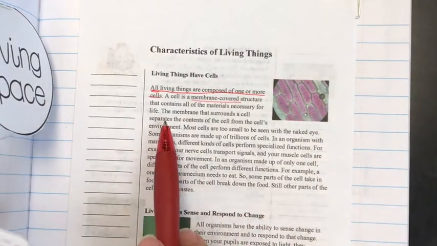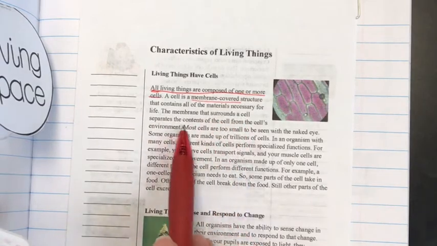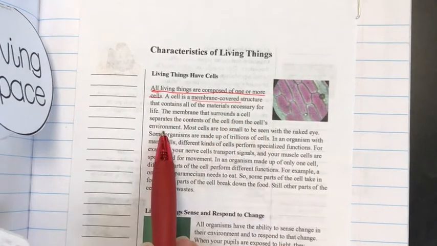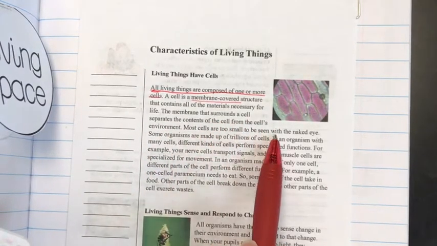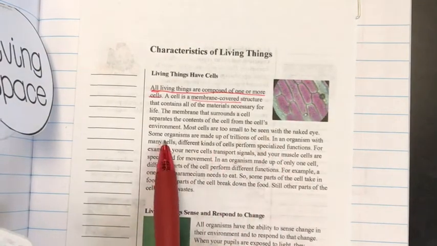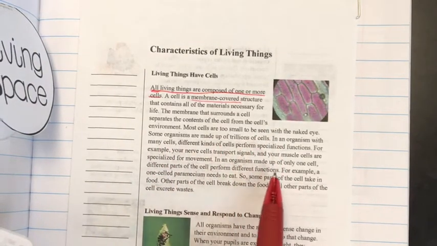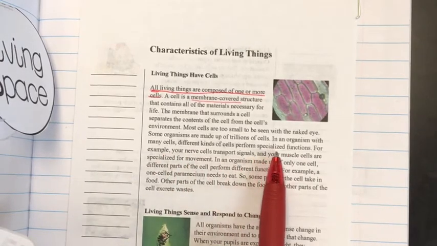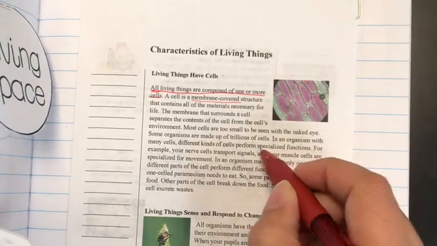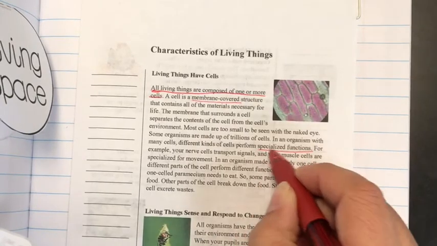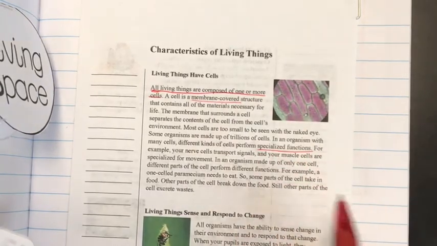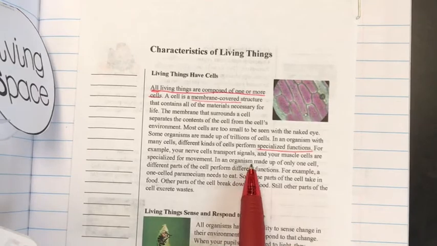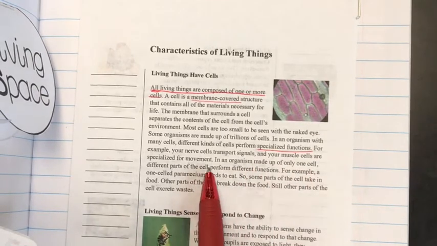Let's keep going. The membrane that surrounds the cell separates the contents of the cell from the cell's environment. Most cells are too small to be seen with the naked eye. Some organisms are made up of trillions of cells. In an organism with many cells, different kinds of cells perform specialized functions. Ooh, I like that one. Specialized functions, that feels vocabulary-ish. For example, your nerve cells transport signals and your muscle cells are specialized for movement.